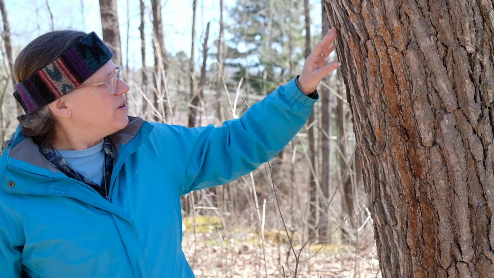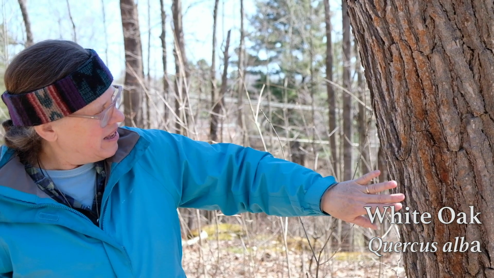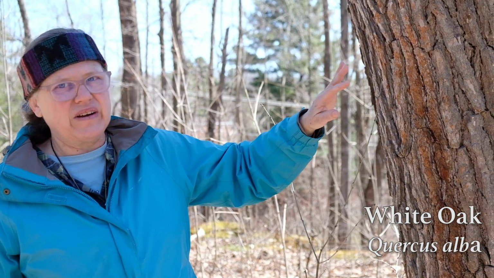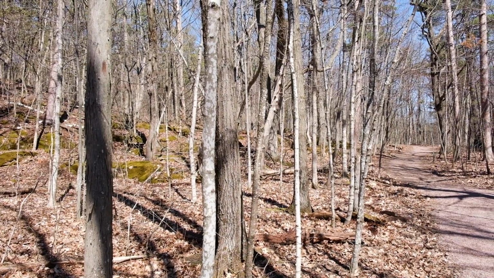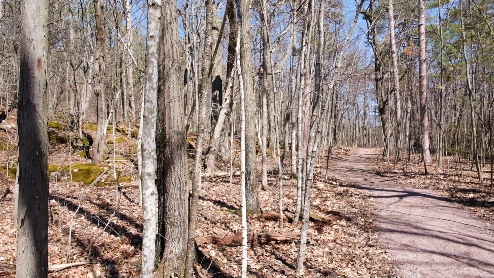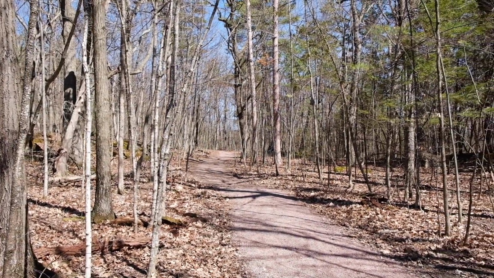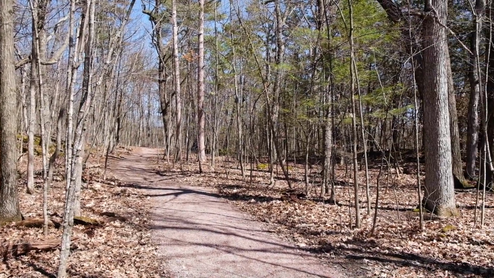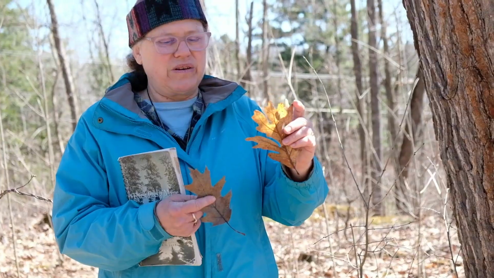I'm standing here near a white oak, and you can see around the other side, the sides of the tree, the bark is very light colored. And if you go in the woods and you squint and look around the woods, and if you're seeing the lighter colored trees, and they're not paper birch and they're not aspens, they're white oaks. White oaks as a group have the really sweeter acorns.